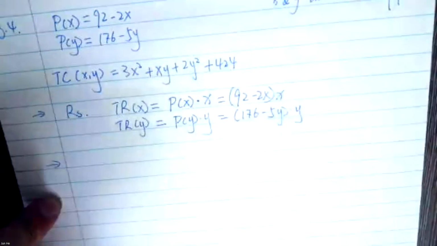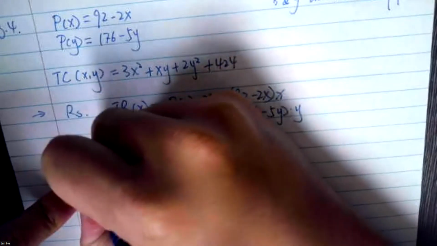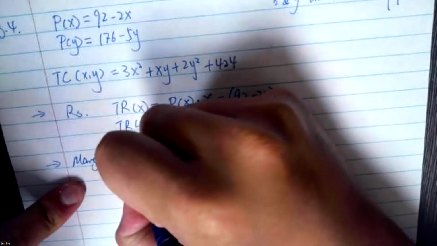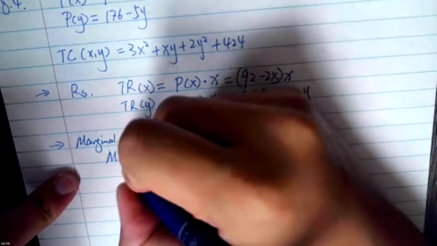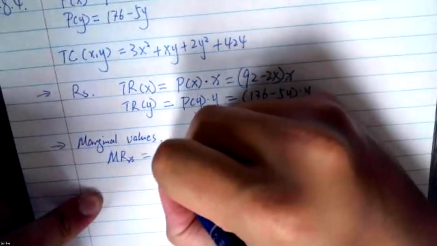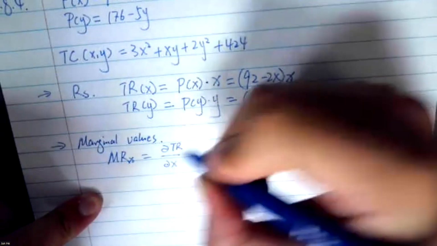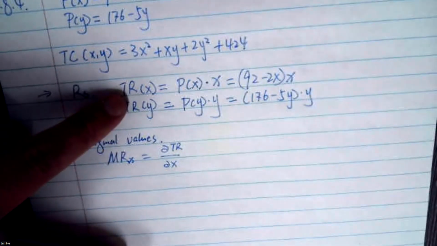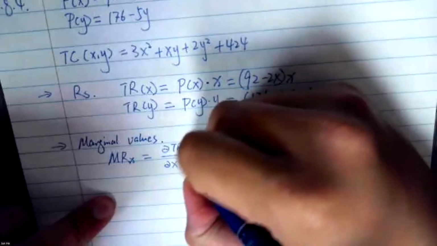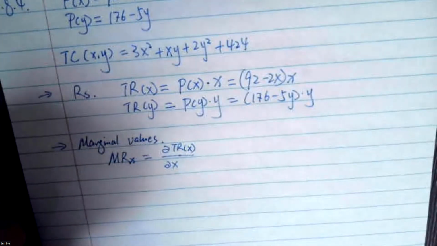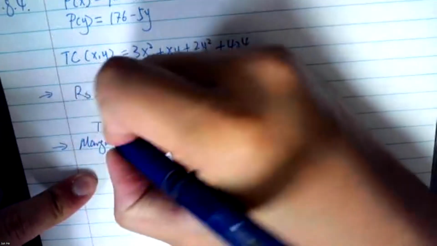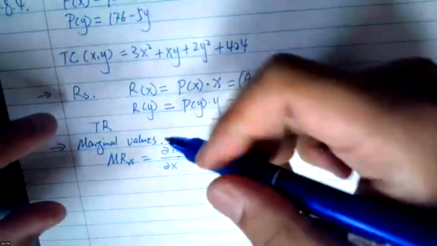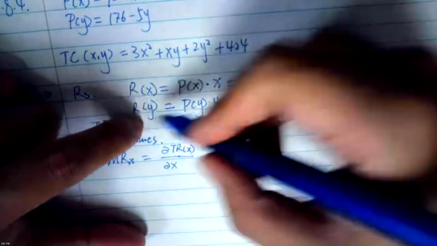Then the second step to do is to find marginal values. Okay, marginal revenue of the first good is the derivative of the total revenue with respect to X. And note that the actual total revenue in general is just revenue from good 1 plus revenue from good 2.